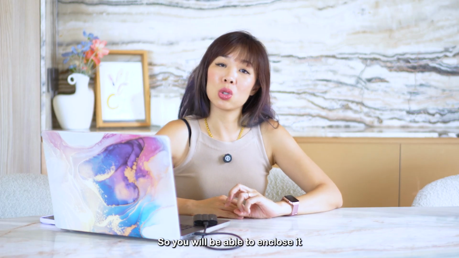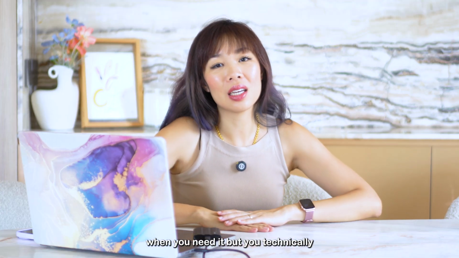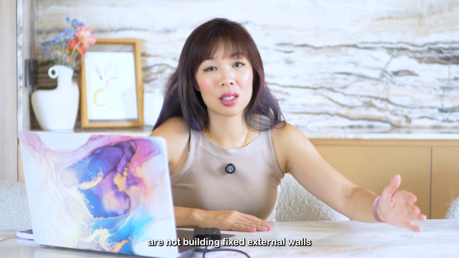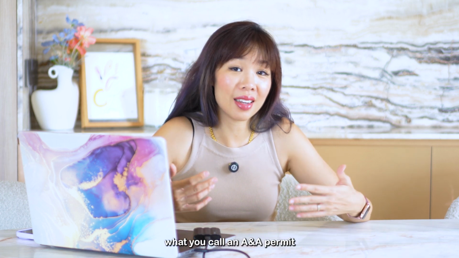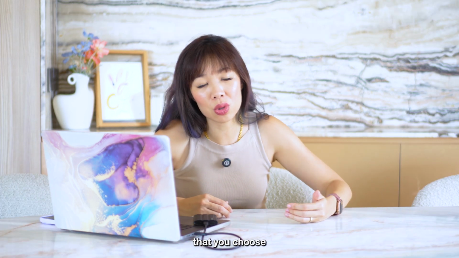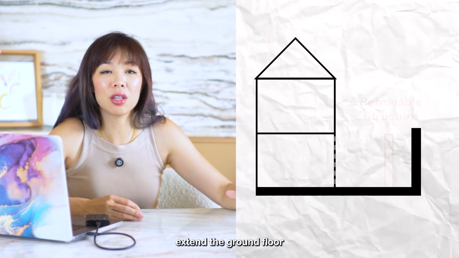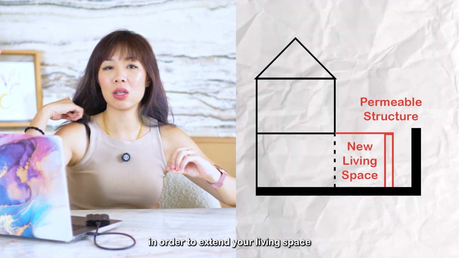You will be able to enclose it when you need it, but you technically are not building fixed external walls that would require an A&A permit. So depending on the structure you choose, you could potentially just extend the ground floor with permeable structures in order to extend your living space.